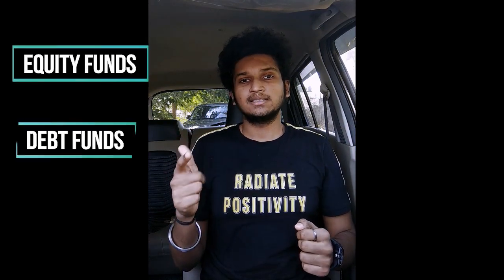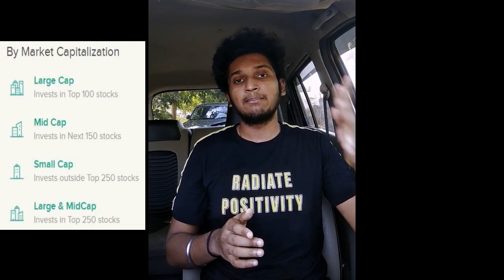So now that we have understood the meaning of what a mutual fund is, let's understand which are the different types of mutual funds. There are basically three types of mutual funds: equity funds, debt funds, and hybrid funds. All right. So coming to the first type of fund, that is equity funds. Equity funds are long-term funds, and they are categorized into four types: small cap fund, mid cap fund, large cap fund, and multi cap fund.